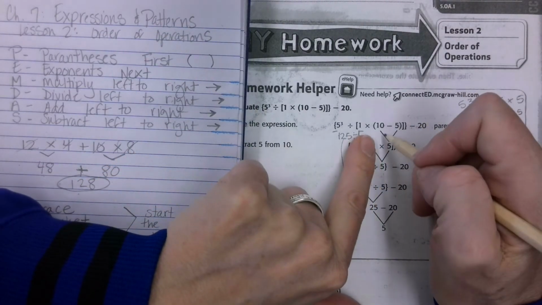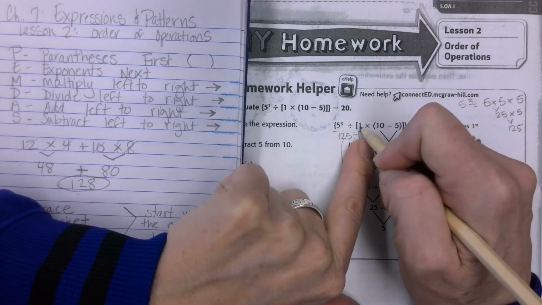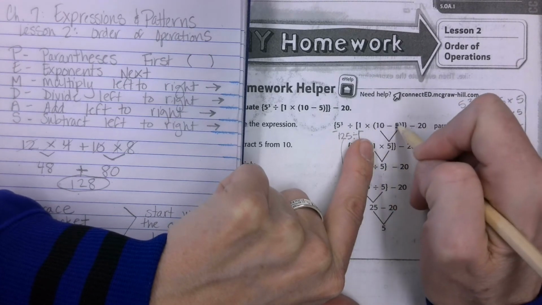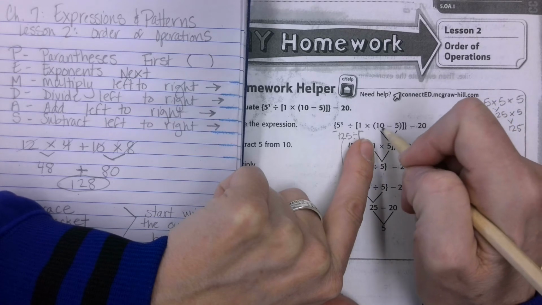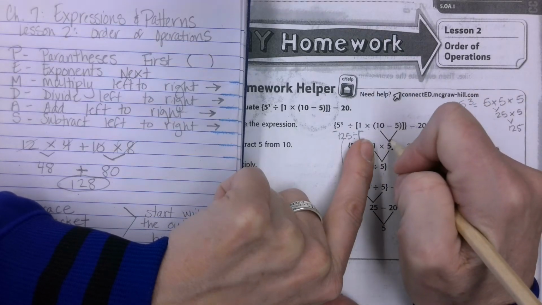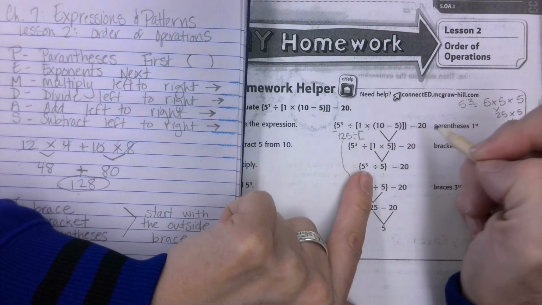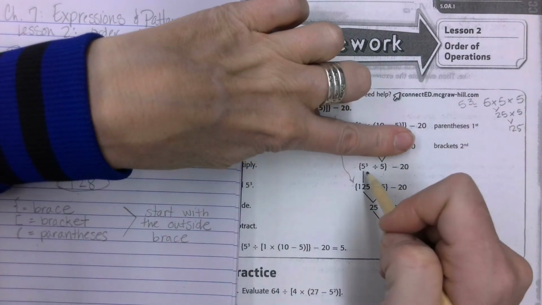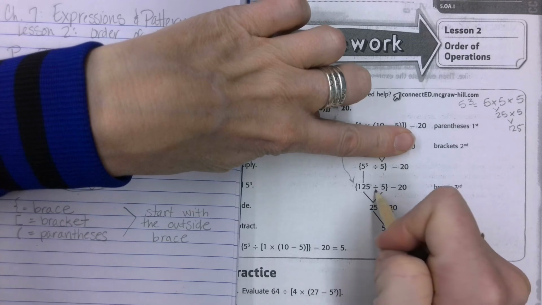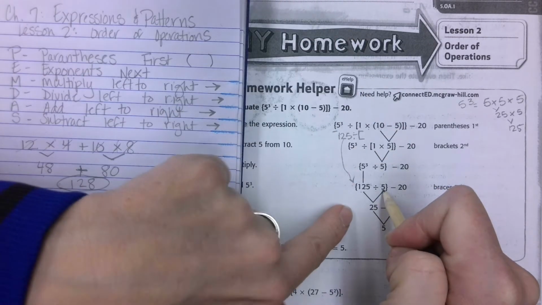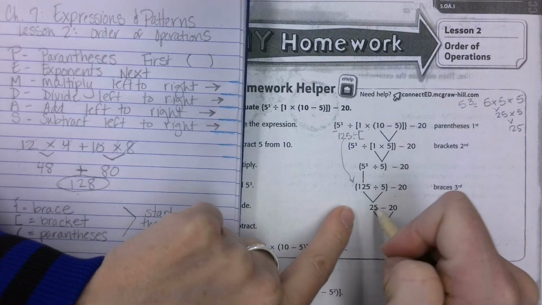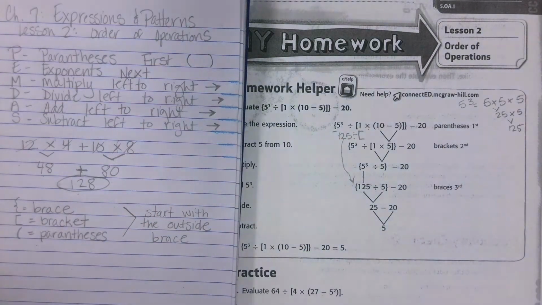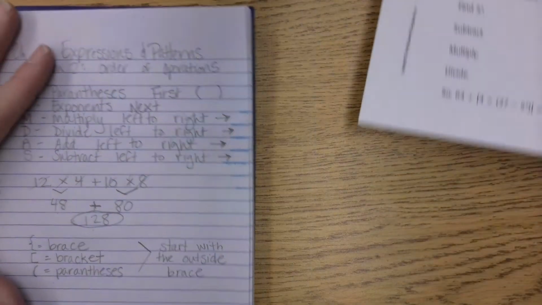Okay, so now here we go. I go over here, and this is in a brace, but it's 1 times this, so I have to do this. So 10 minus 5 is 5, times 1 is 5. Okay, so ignore all this. So 125 divided by 5, which came from up here. I know that that's 25 because I just did it, minus 20 is 5. I know that's super confusing, that even bothered me.